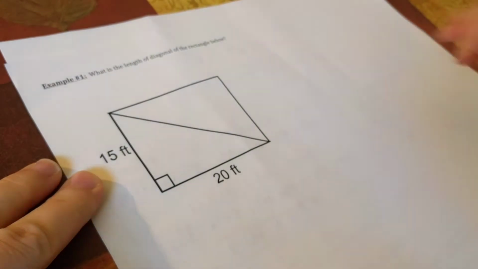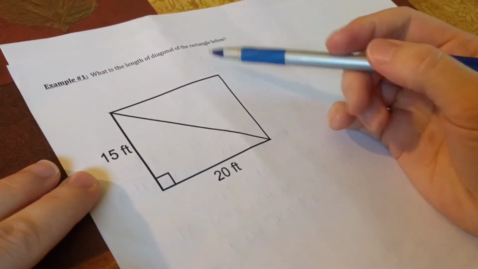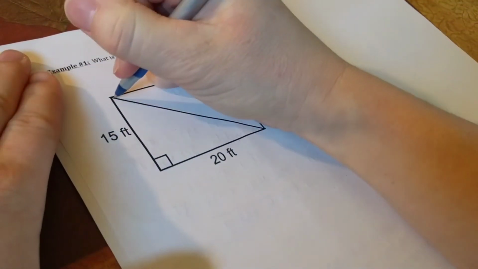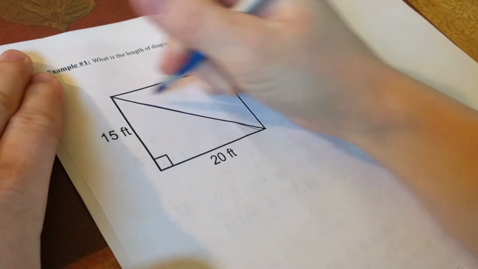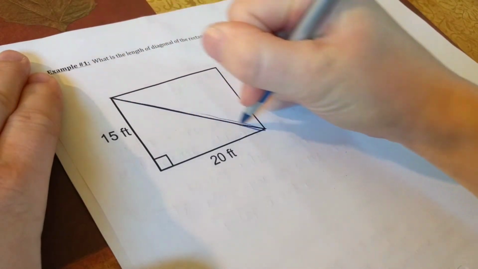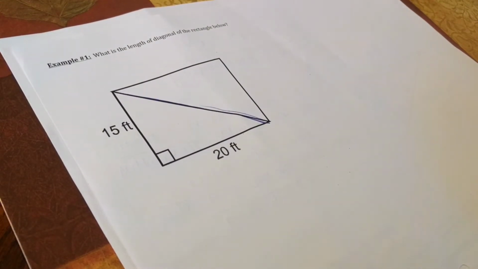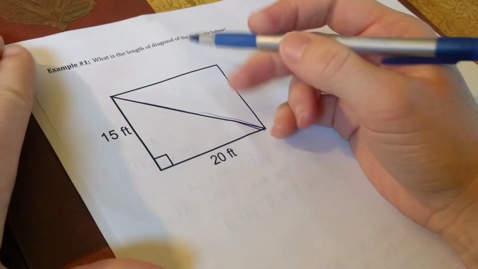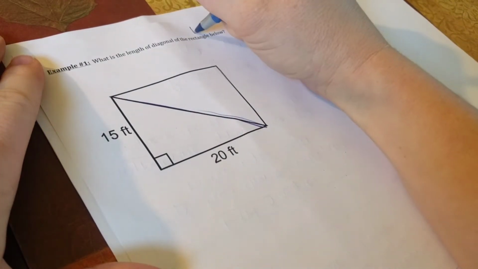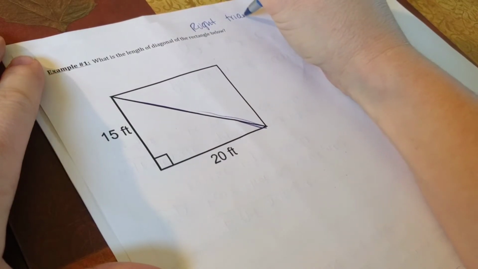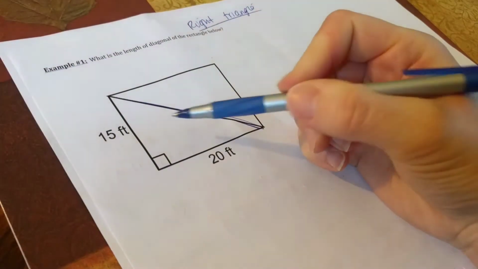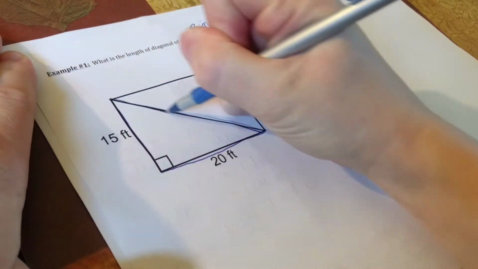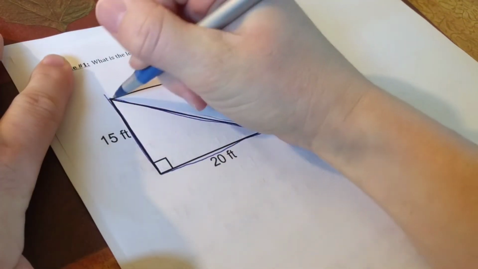Example number 1 asks, what is the length of the diagonal of the triangle below? Well, first we know that the diagonal of this rectangle is right here. It splits the rectangle into two triangles. Remember, the Pythagorean theorem always has to deal with right triangles, so we have to find the right triangle in this picture. Here it is right here. Highlight that. This is our right triangle.